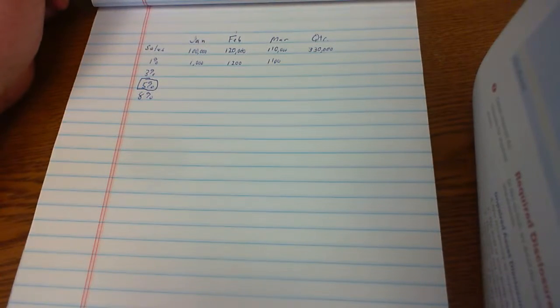1% of 100,000 is 1,000. 1% of 120,000 is 1,200. 1% of 110,000 is going to be 1,100. And 1% of 330,000 is 3,300.